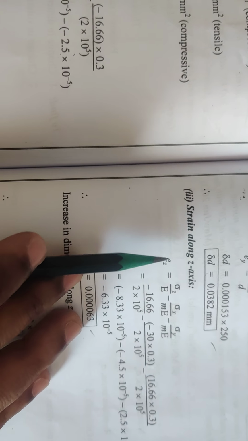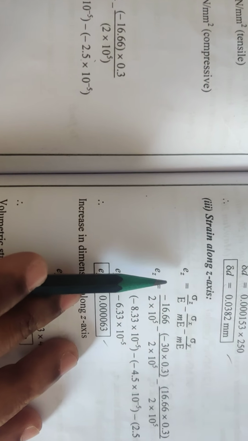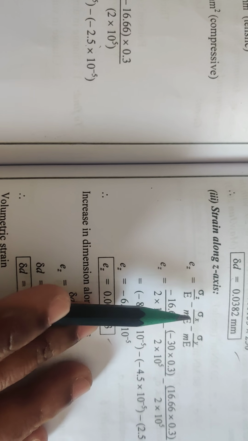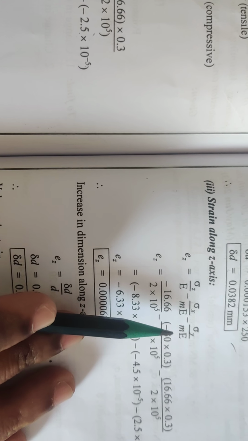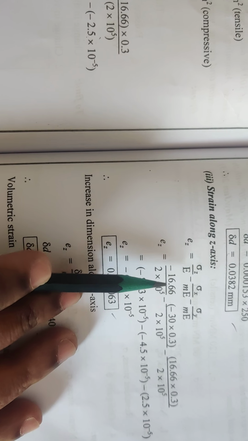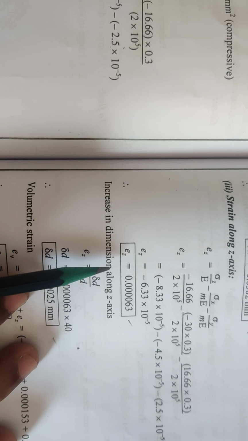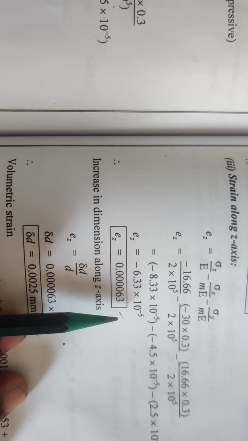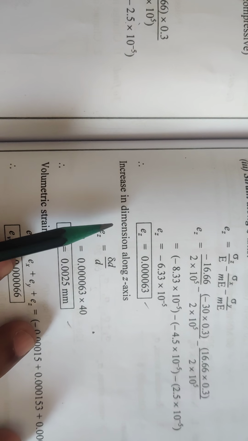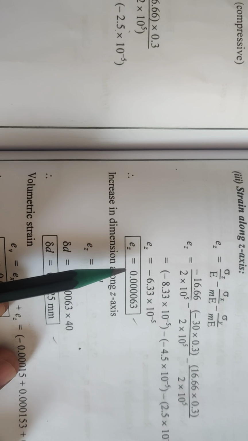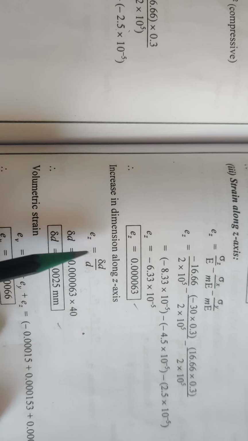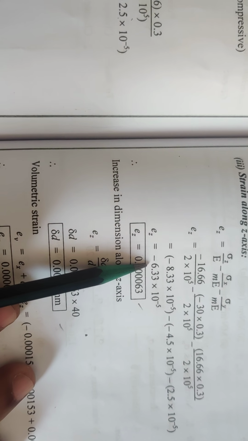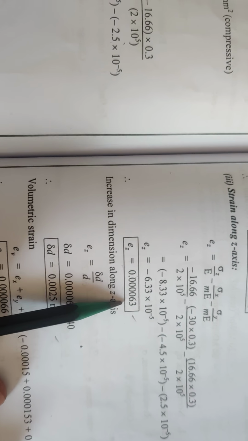After that we are calculating strain along z axis. The formula: Ez is equal to sigma z by E, minus sigma x by mE, minus sigma y by mE. We are substituting sigma x, y, z values and all, and we are getting strain in z direction as 0.4063. Here the strain is positive, so there is an increase in dimension. We are getting the change in dimension as 0.0025 mm. Actually this value is minus, but here we are mentioning it as positive.